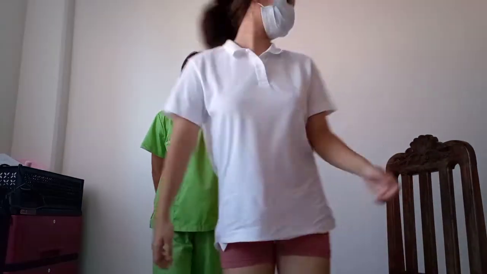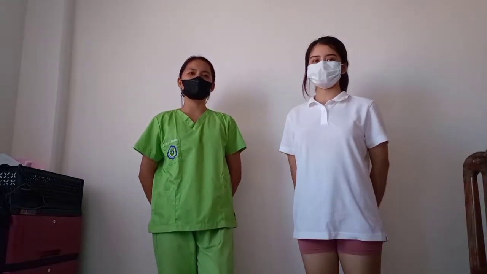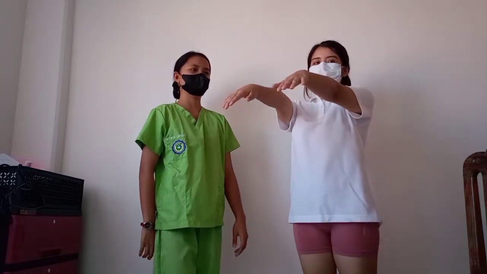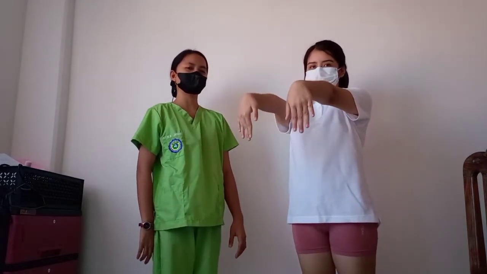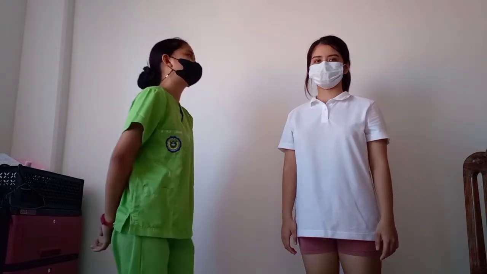So ma'am, can you please stand up? And so now, ask the patient to extend arms forward and then rapidly turn palms up and down. So can you do that for me ma'am? So next, ask the patient to raise both arms to vertical position. Place hands behind the neck and place hand behind the back. So, can you do that for me again, ma'am?